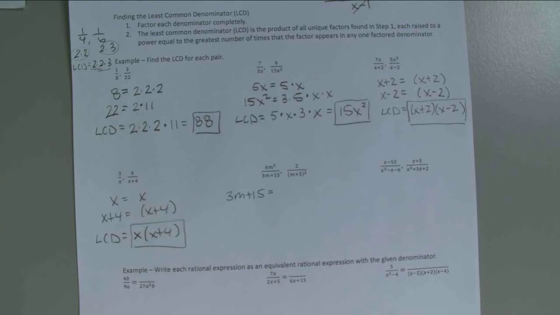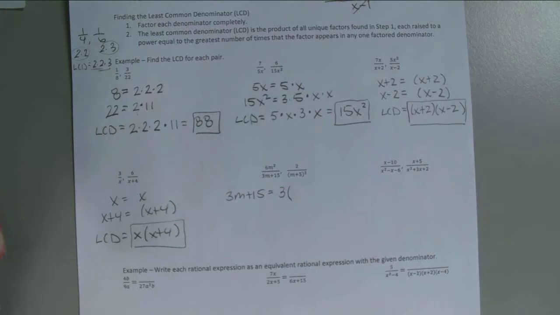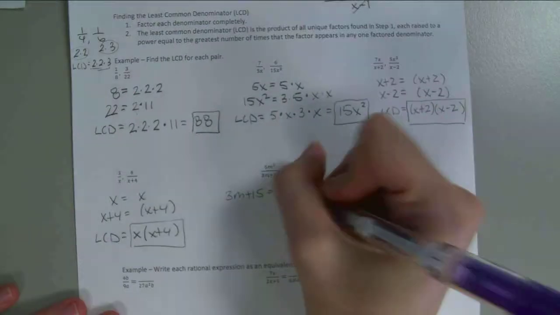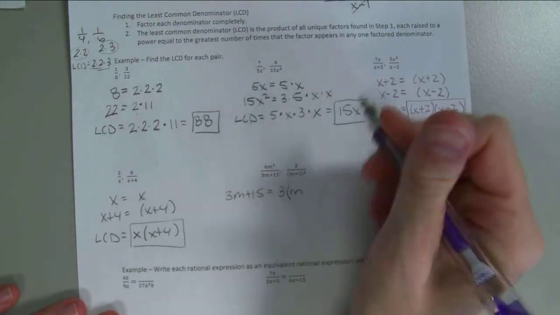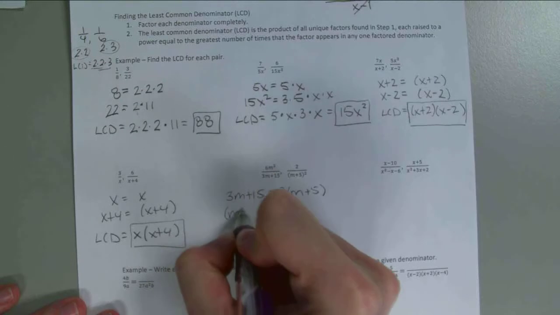A GCF, right? What can we take out of 3n plus 15? What do they both share? A 3, okay? So we'll factor him over here. When you take that 3 out, what's that going to leave you with? n plus 5. Is everyone okay with that? So the 3 came out, it took away that 3, and then 15 divided by 3 gives us 5. All right, n plus 5 squared.